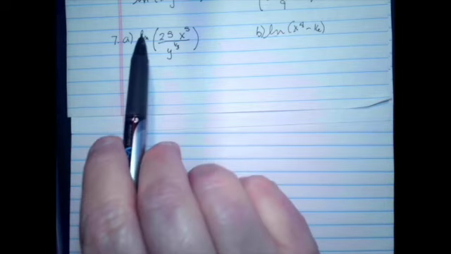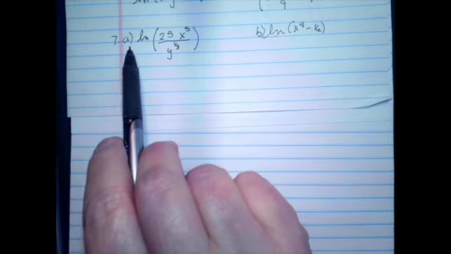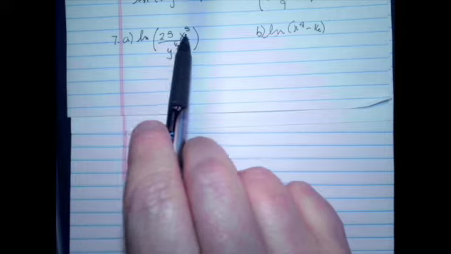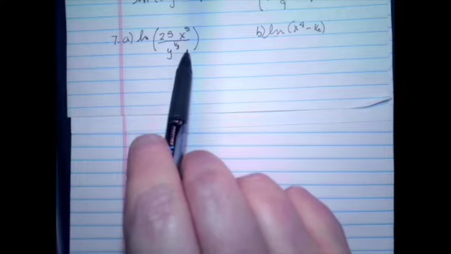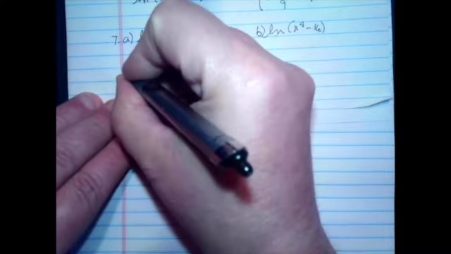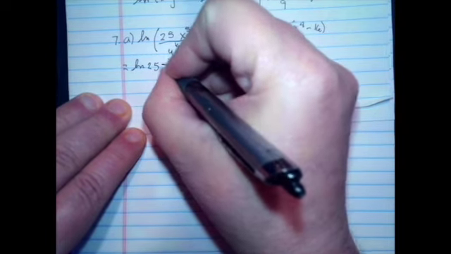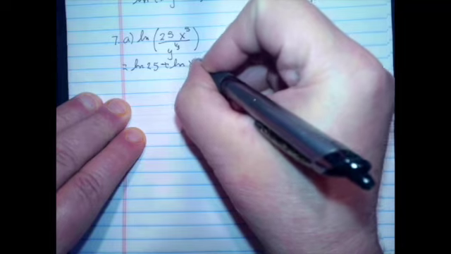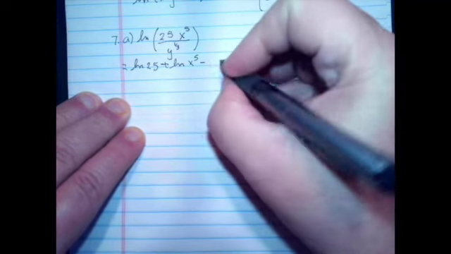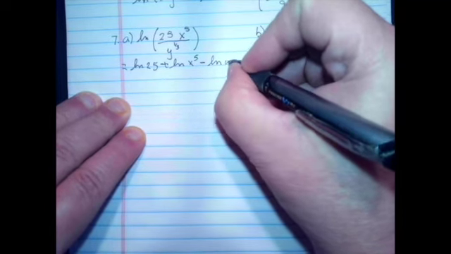Number 7, we're given two logarithms and we are asked to write them in expanded form. So I went ahead and rewrote the one in part A as the natural log of 25x to the 5th over y to the 1/3. So this is going to be equal to the natural log of 25 plus the natural log of x to the 5th minus the natural log of y to the 1/3.